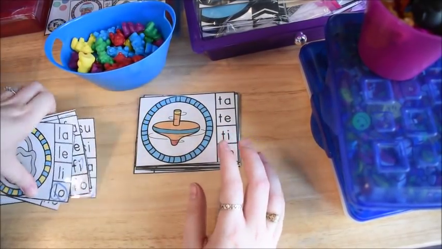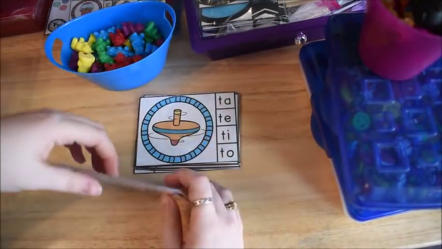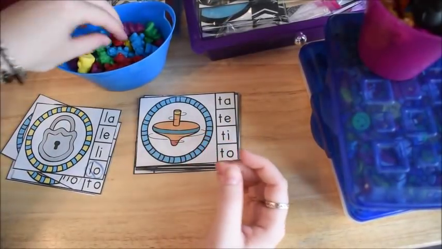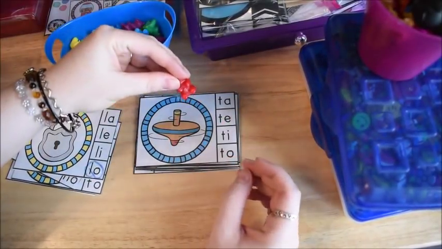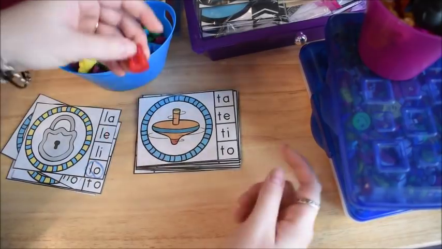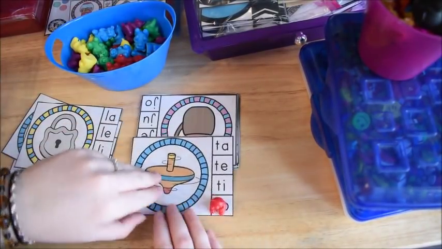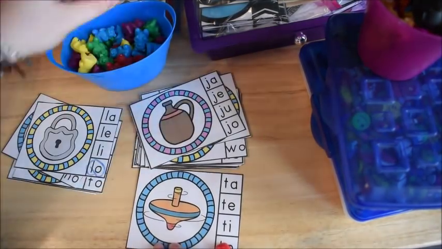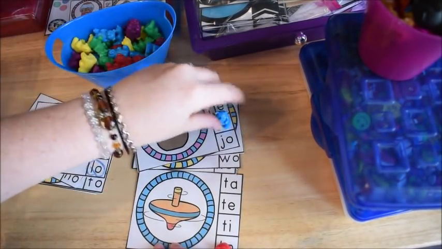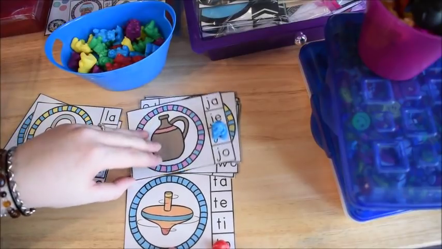So another way to use it without the dry erase markers is you can use clothespin clips on these, or obviously you can use manipulatives, and they just basically mark their answer. So this would be top, and after he used his marker for a few of them, he was using manipulatives. This is jug, and then he was putting his little bears on the cards.